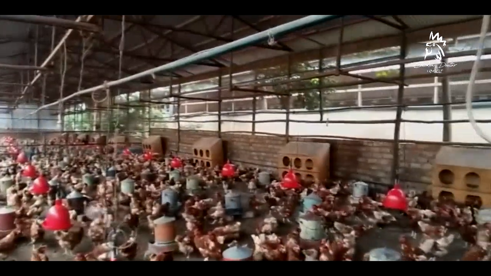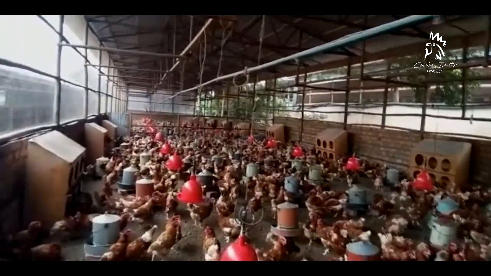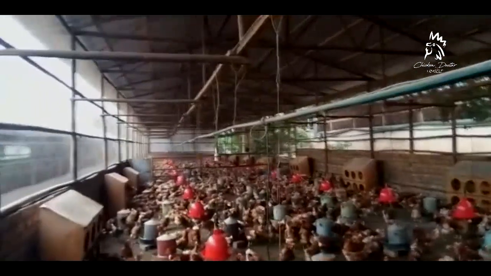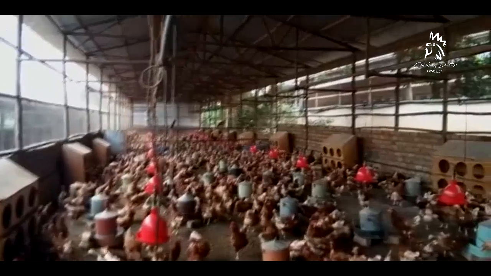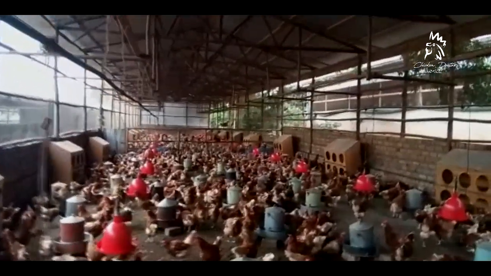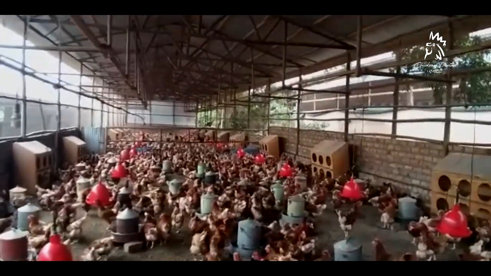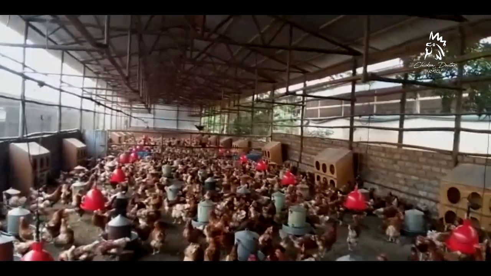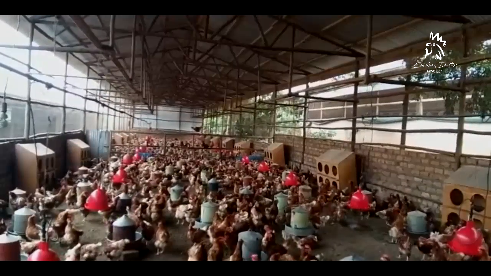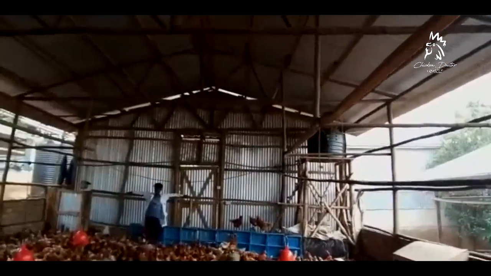Now I'm going to talk about the orientation of the house. A poultry house must be oriented in the east-western orientation, whereby as a poultry farmer, you look at the place where the sun comes from, which is the east, and then the place where the sun sets, which is the west. So the western side must be closed like that.